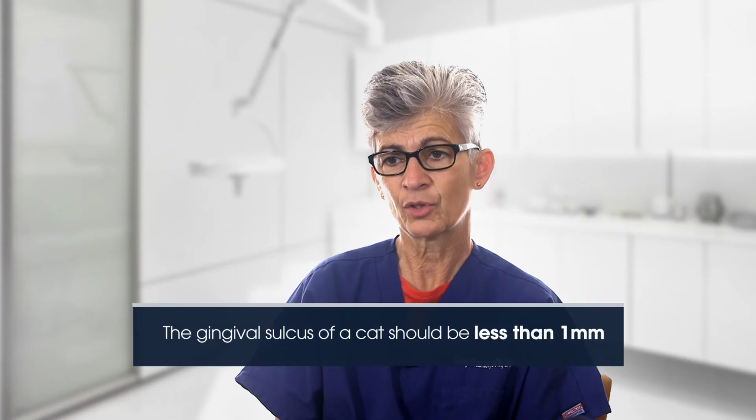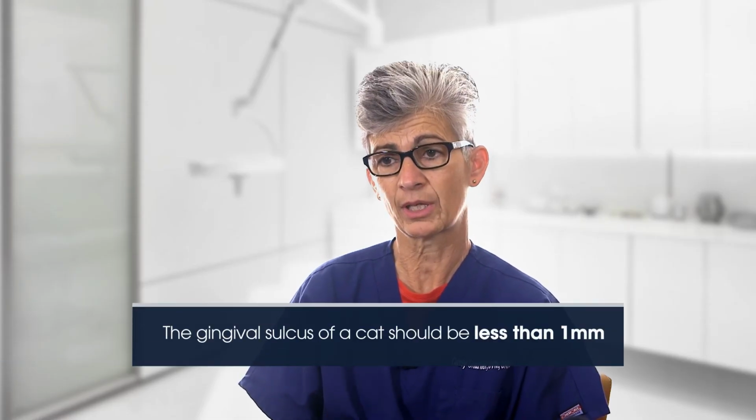periodontal disease. Gingival sulcus depth in a cat should be less than 1 millimeter. So those are important things to recognize so that when we're probing and charting around each tooth, we recognize when periodontal disease occurs.